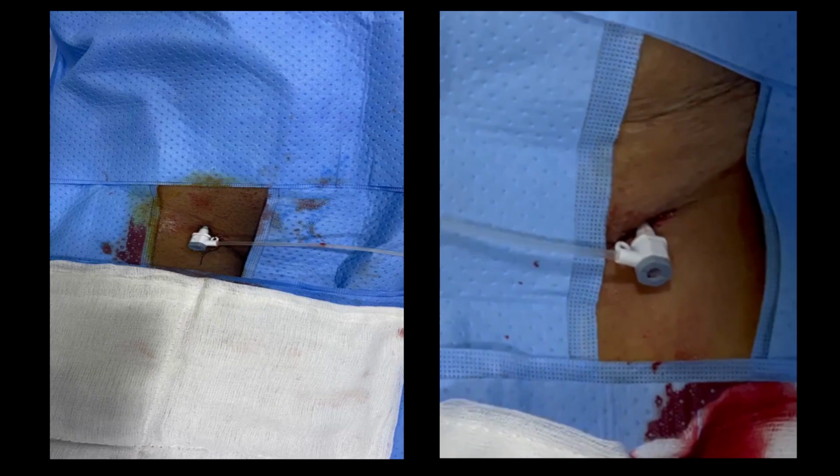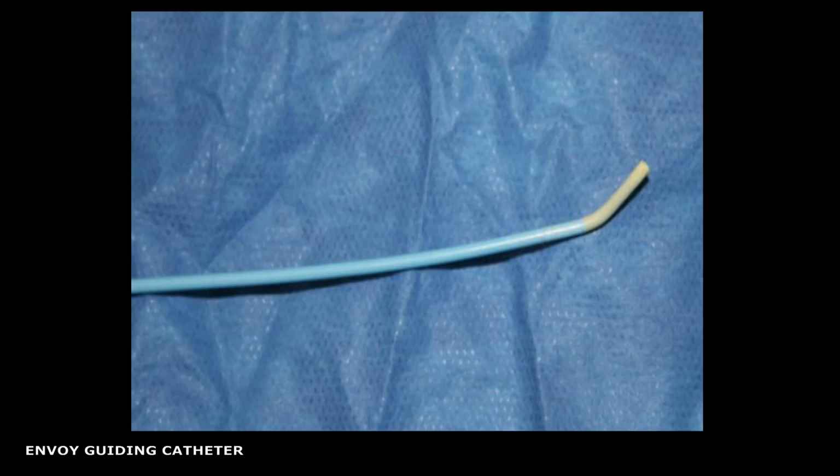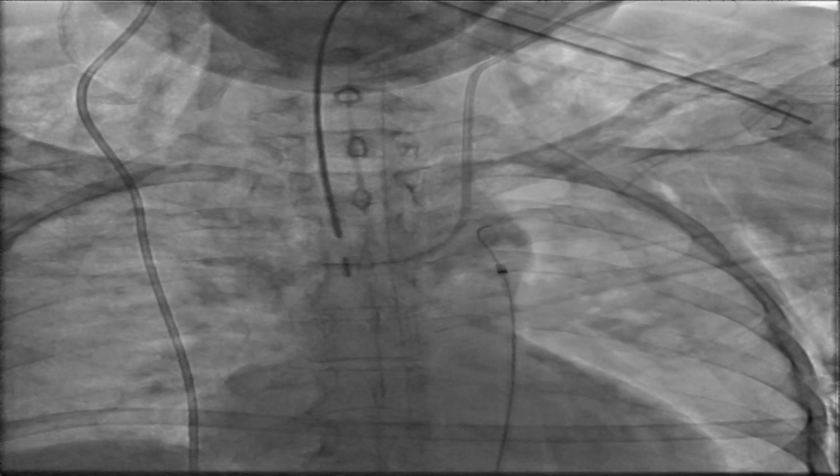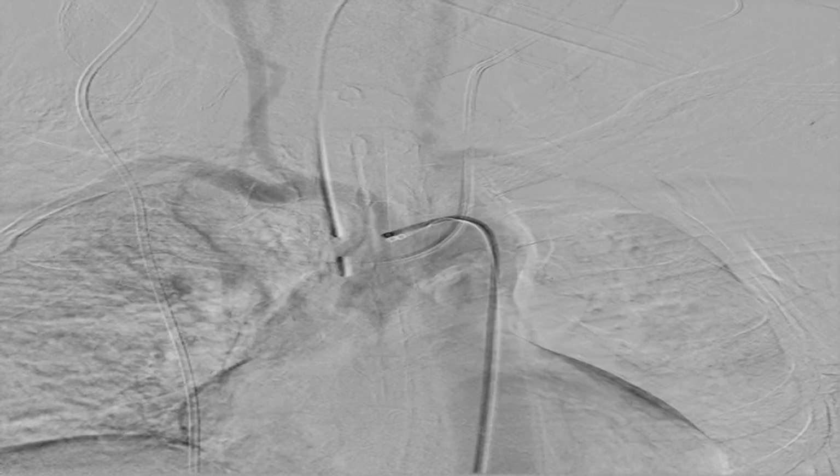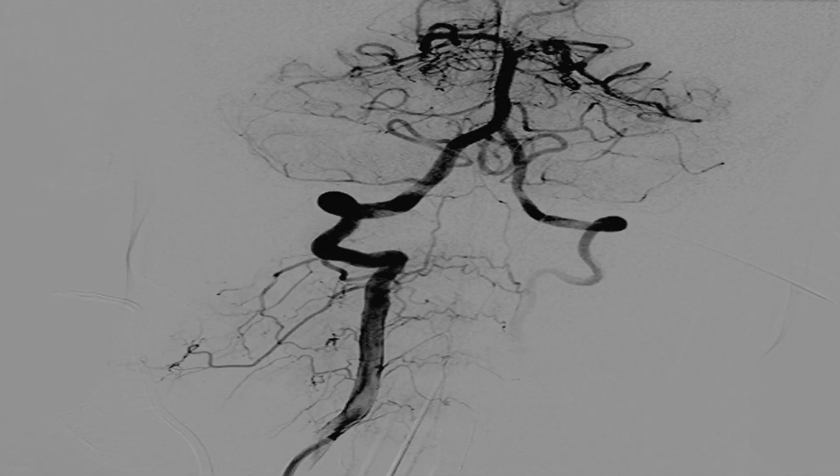After taking consent, the patient was laid supine in the DSA lab. General anesthesia was given. Bilateral femoral artery puncture was done with 8 French femoral sheaths. An Envoy guiding catheter of 6 French was taken up through the left femoral artery and placed into the right vertebral artery. This was done so as to get cross flow and make road maps for the procedure.